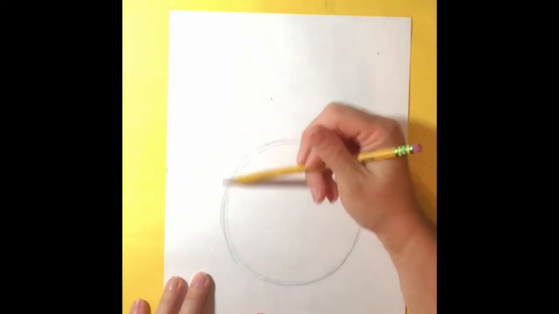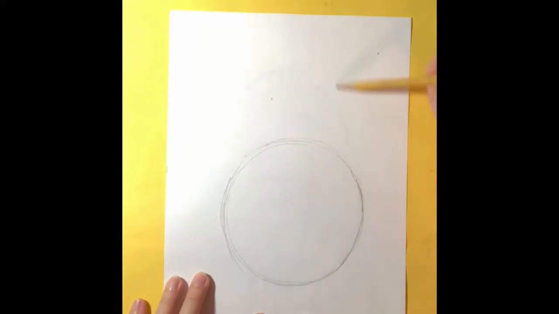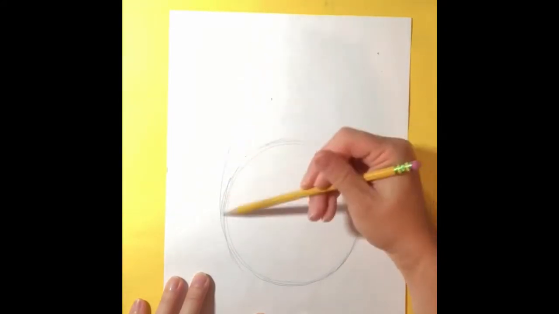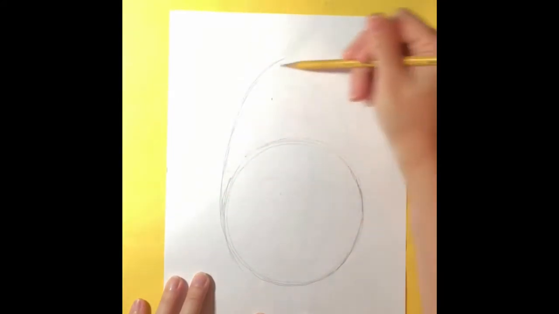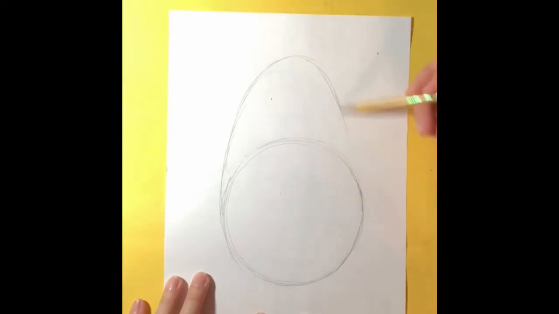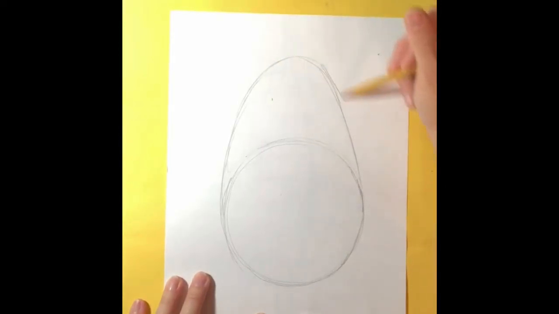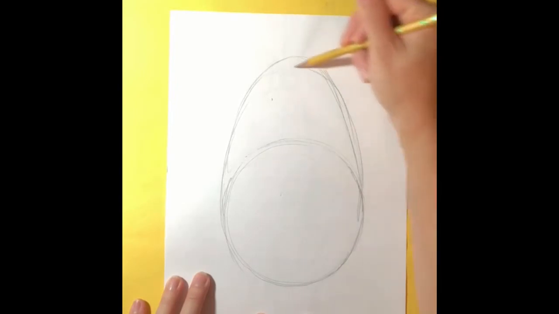Then I'm going to add this really nice big rainbow arch up to the top, until it looks like an egg shape.